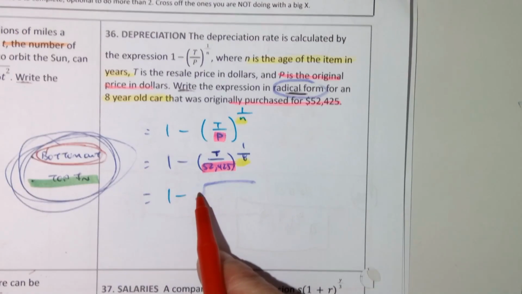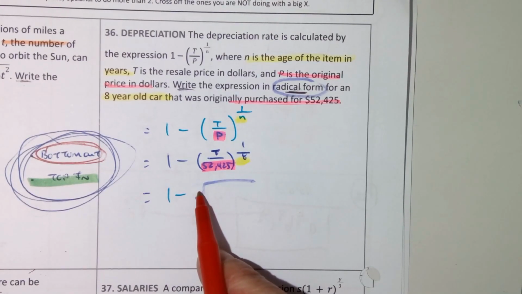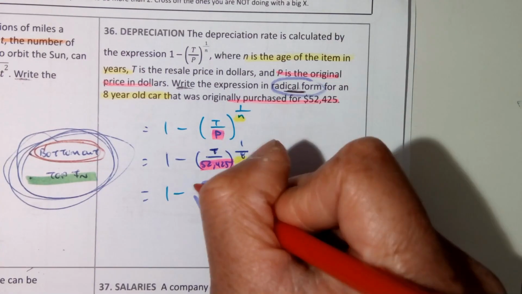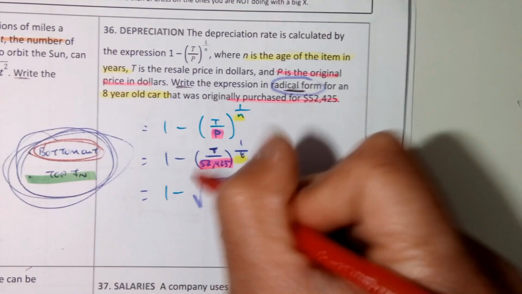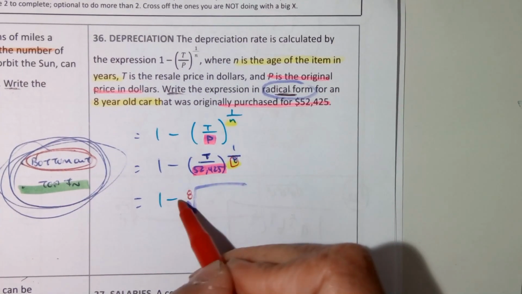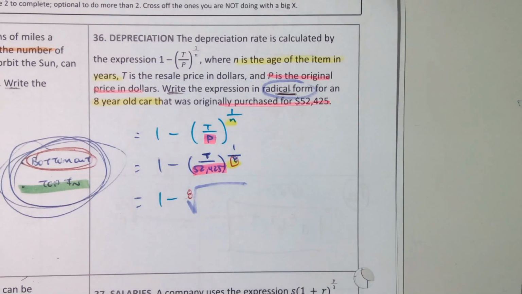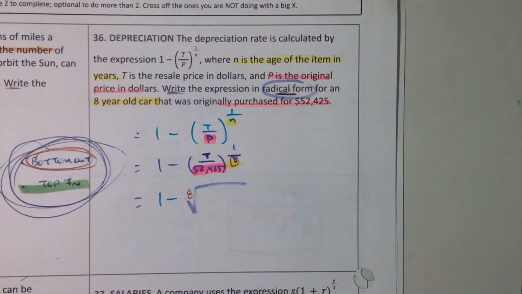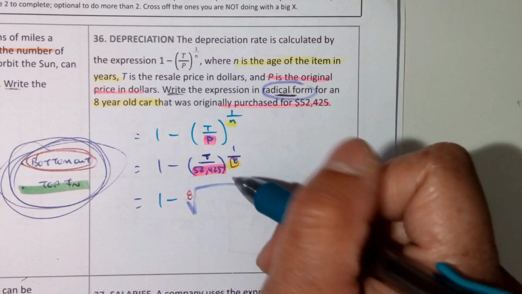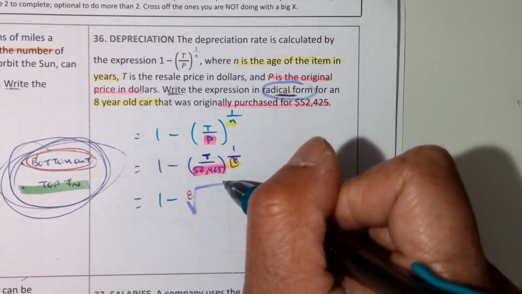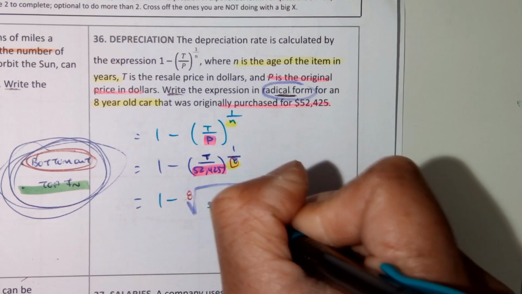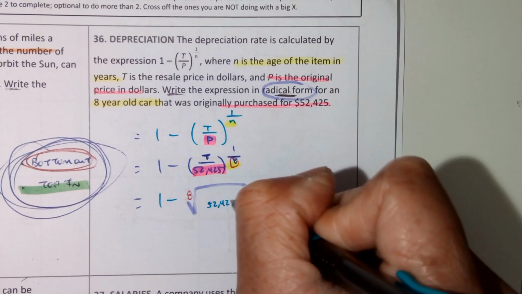So now we could just use our silly phrase here: on the outside, bottom out. Bottom is going to be the 8. Because it's the bottom of the fraction, therefore it's going to go outside the radical. So let's go ahead and just write that blob there. Don't get intimidated by it, 52,425.